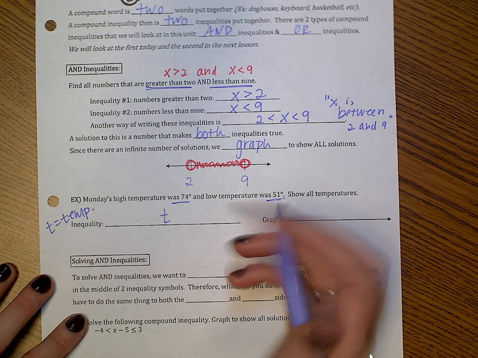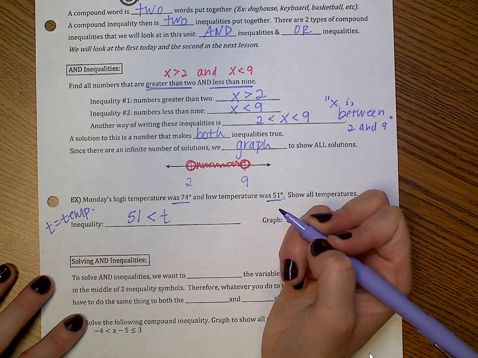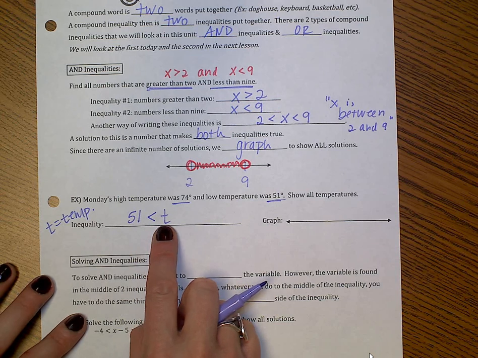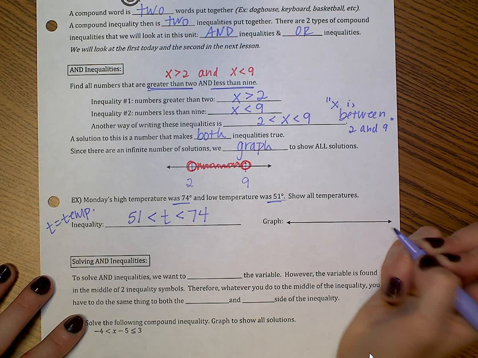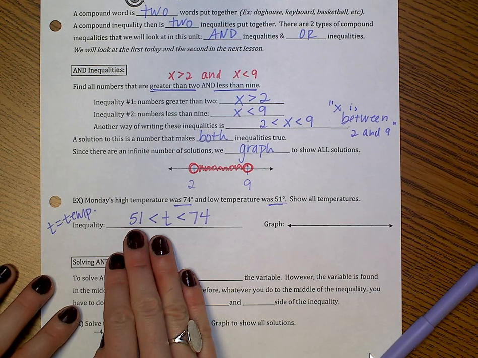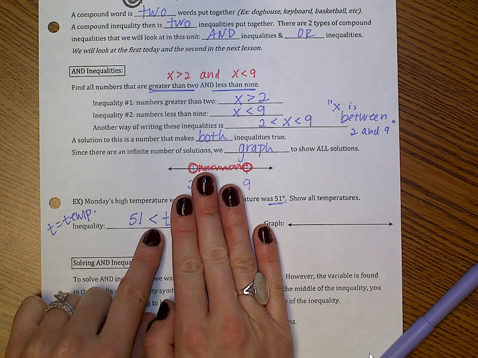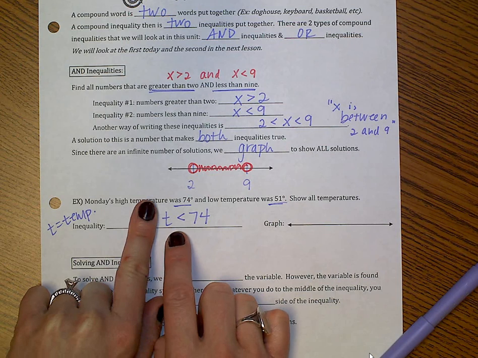So I know the temperature was above 51, so mouth opens towards T. The temperature was greater than 51, but it didn't get any higher than 74, so it was less than 74. Make sure the way you write it makes sense. Don't get weird with your symbols. The temperature was bigger than 51 on Monday, and the temperature was smaller than 74 on Monday.